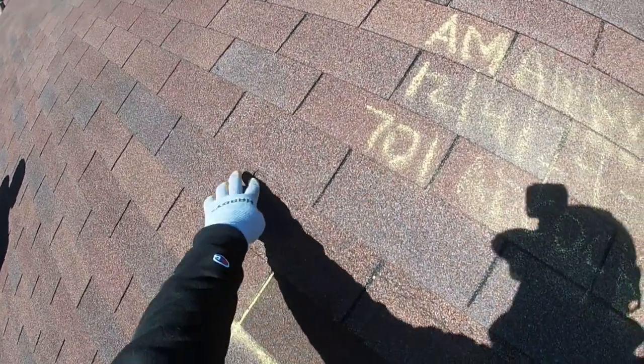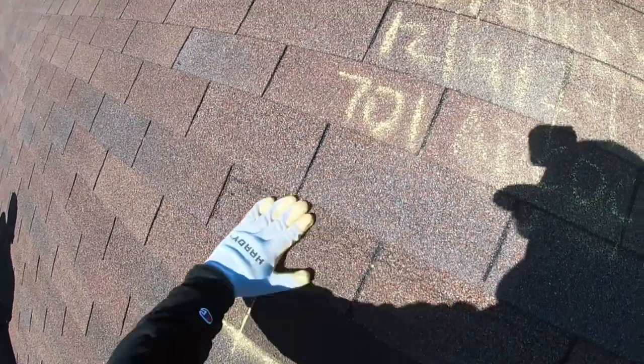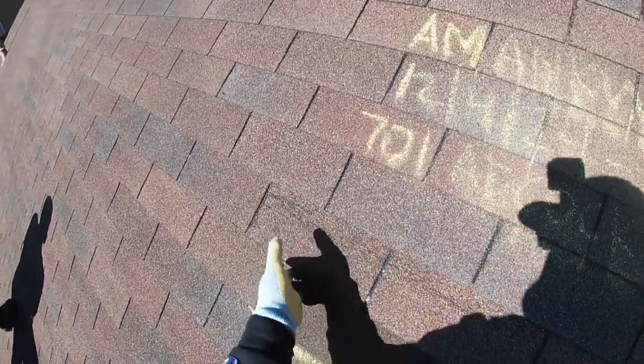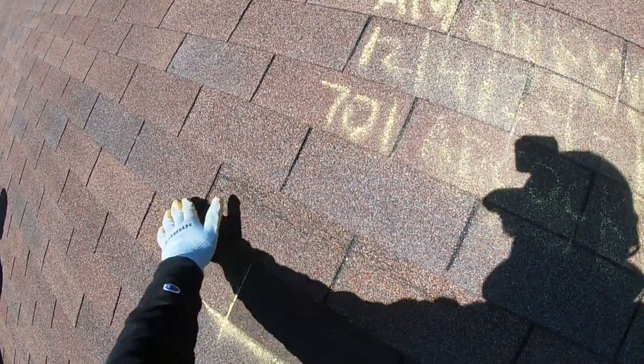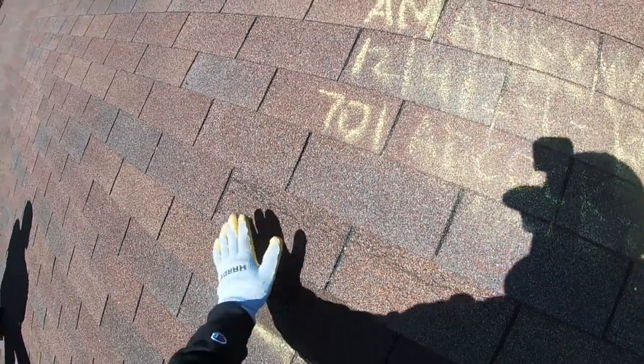You can see here as well, I can see creasing. So we wipe our hands across the top, and look at that. So this is the extent of the damage done to this shingle in the pursuit of this repair. So this is also a fail.